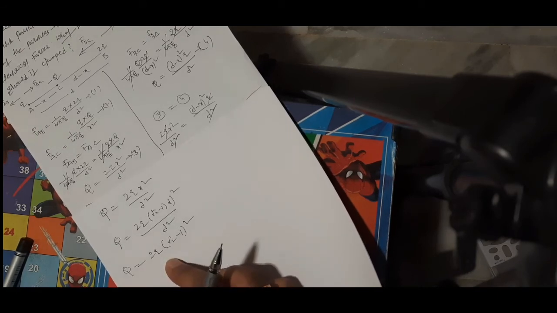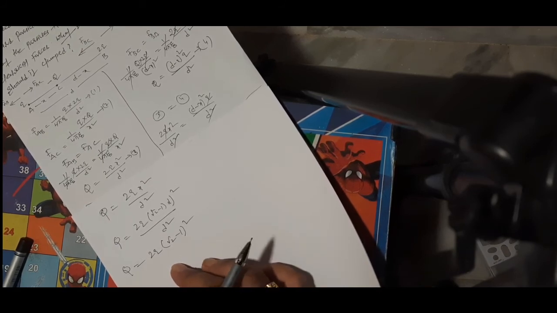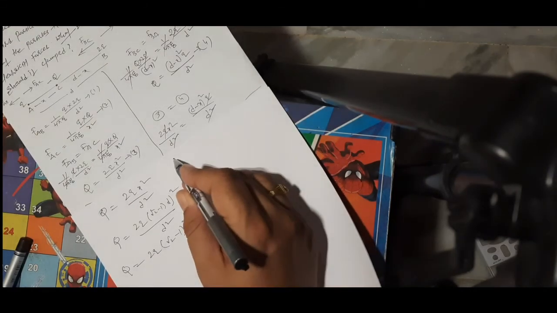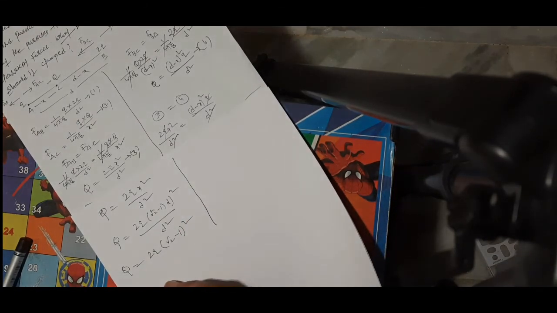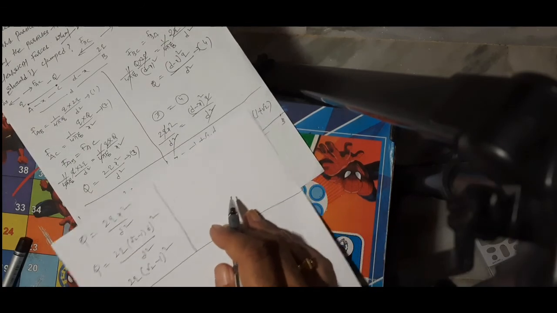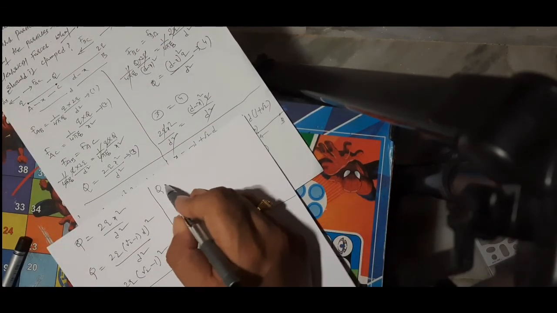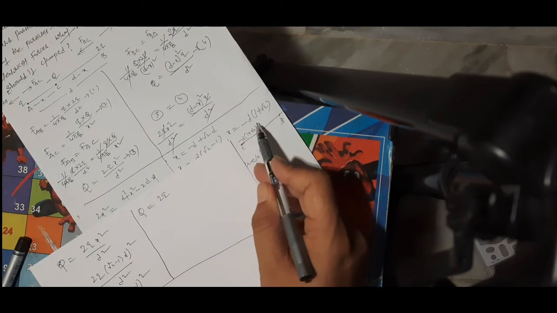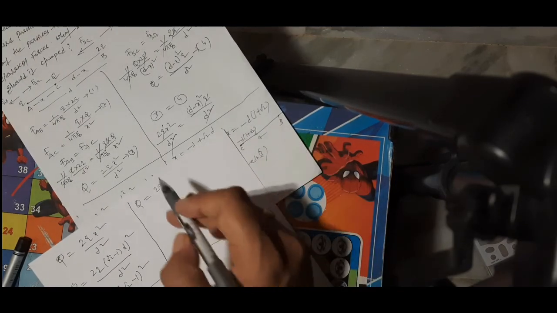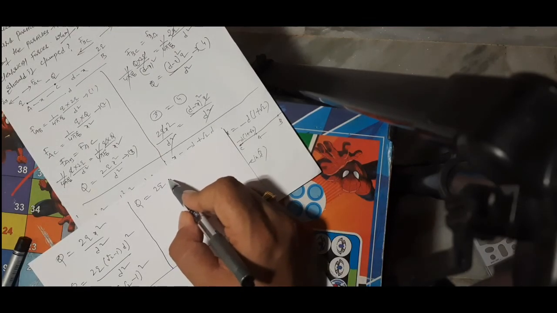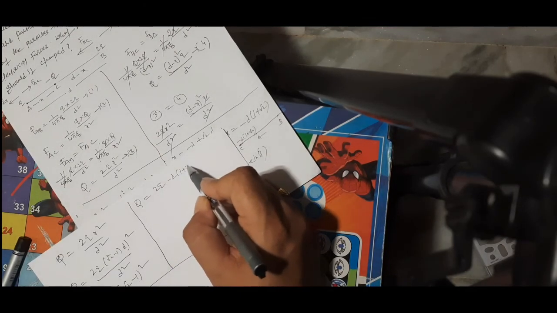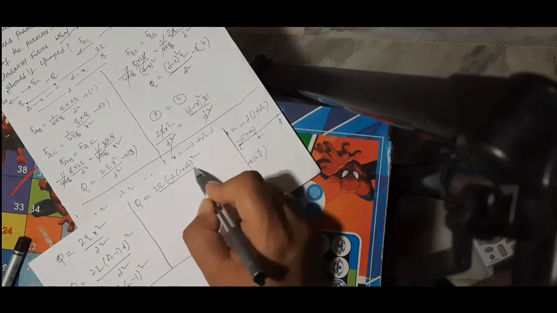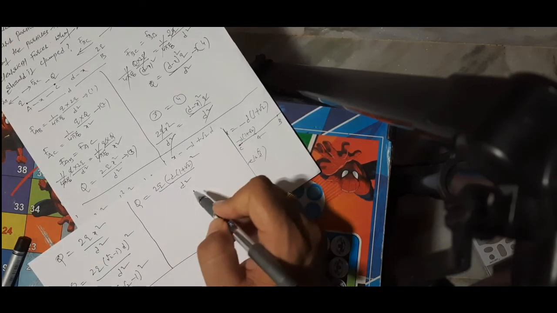So if the charged particle is placed in between A and B, the value of q must be this one. Now we take the other value, x equal to minus d into 1 plus root 2. Q is equal to 2q into minus d into 1 plus root 2 whole square divided by d square.